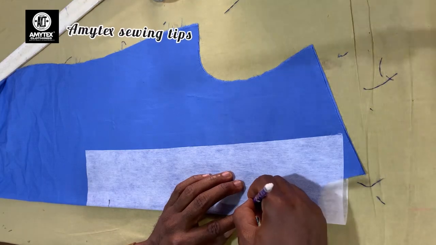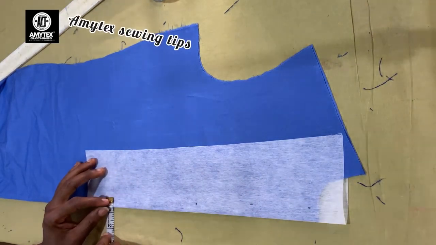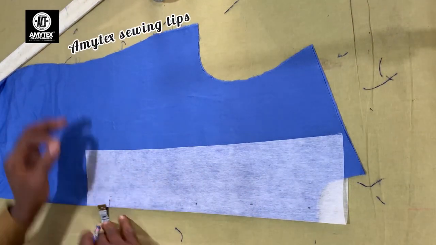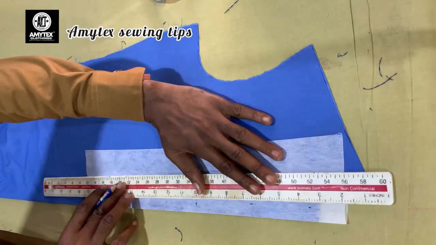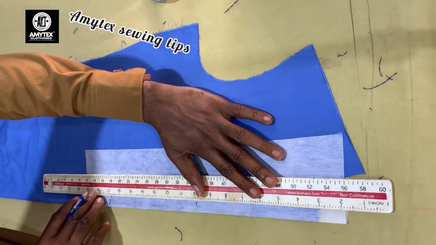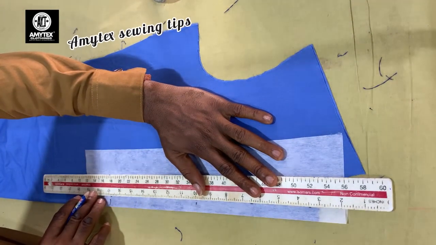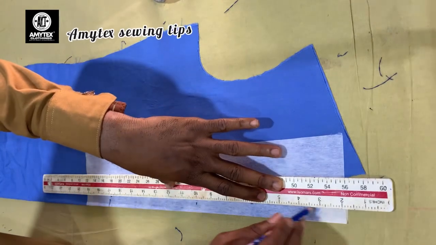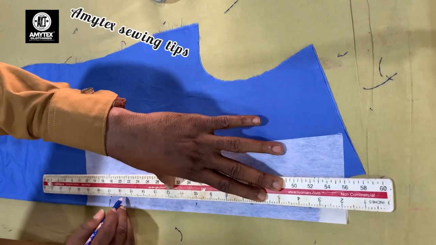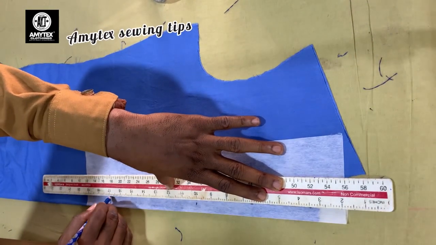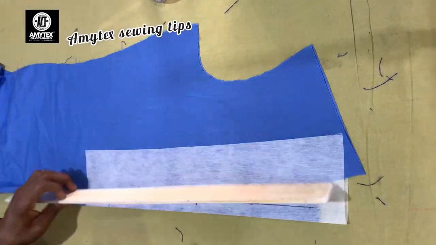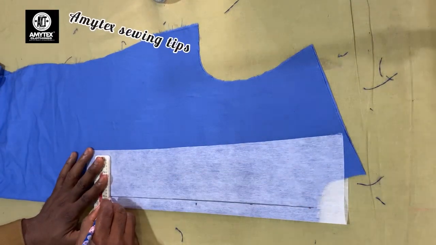Remember, I already folded this fabric into 2. So anything I get there, I have to divide it before I measure anything. That's what I just marked. I'm doing the total wideness of the flap, 1.2. So I divide the 1.2 into 2. That's what I'm marking here. I hope you can see what I just did.